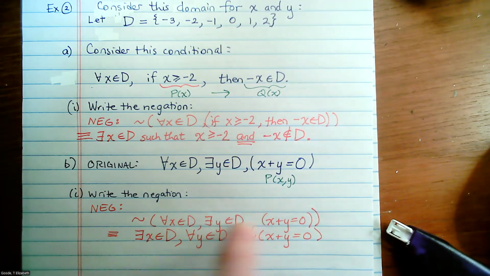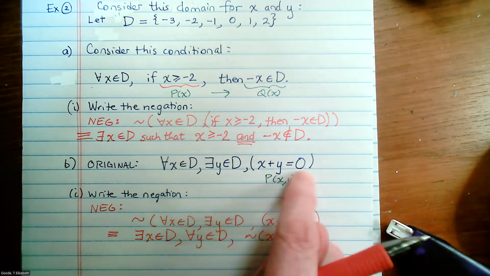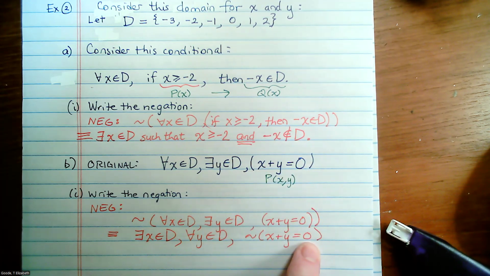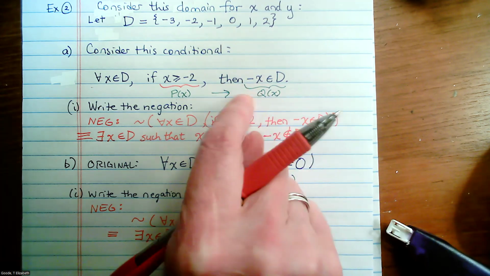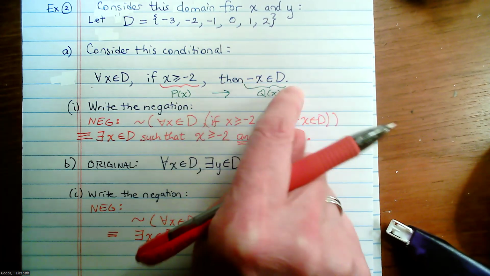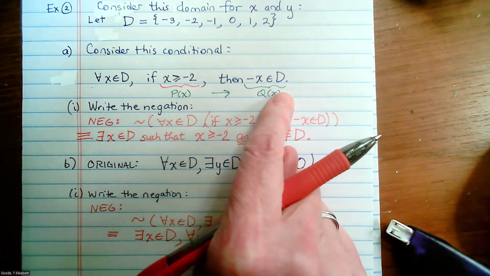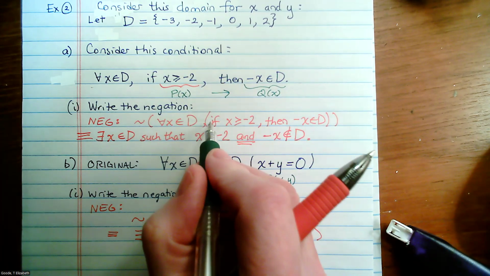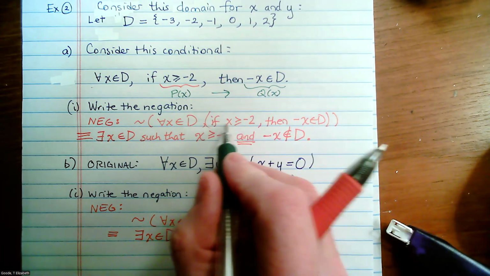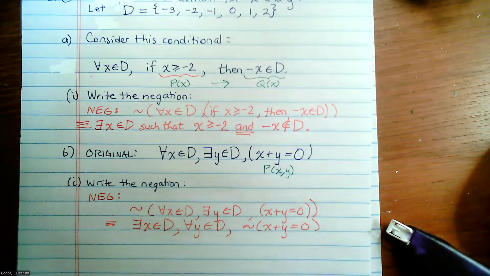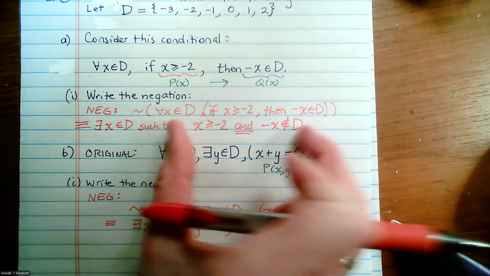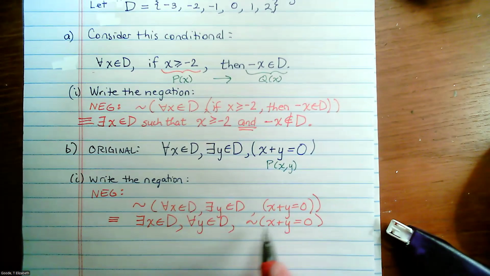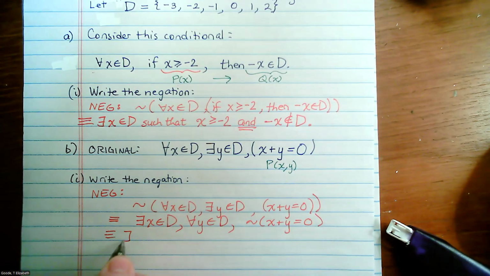So this not comes through and it flips the for all to there exists, and it flips the there exists to for all. And then we have to negate the predicate, right? This is the predicate. We're going to have to negate it, just like we had to negate if P then Q. We had to negate this whole thing, and that's how we got this, which was the negation of if-then. So now we'll just keep going and we'll finish it.